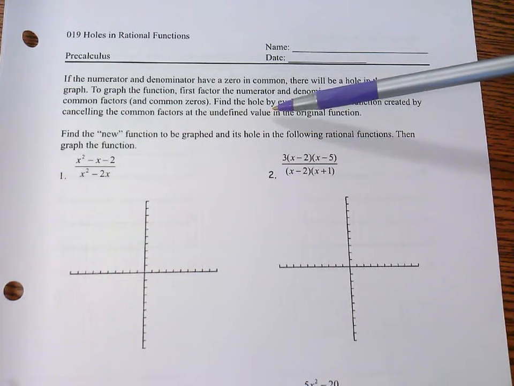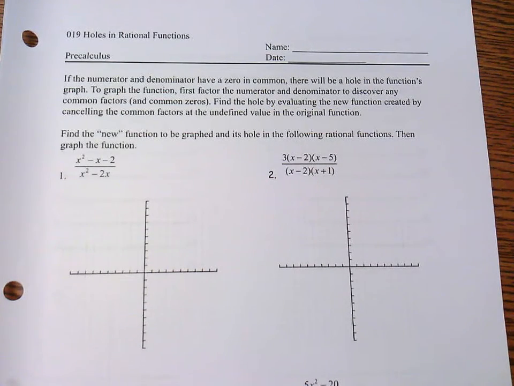So basically, if we cancel x plus 3 over x plus 3, the undefined value would be at -3, because -3 plus 3 is 0. So you're going to take the -3 and plug it into the new function, and that's how you find where the hole is. So we're going to go through these four on the front page together.